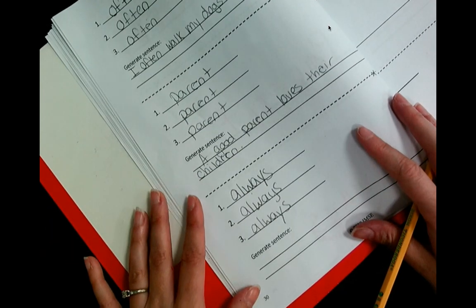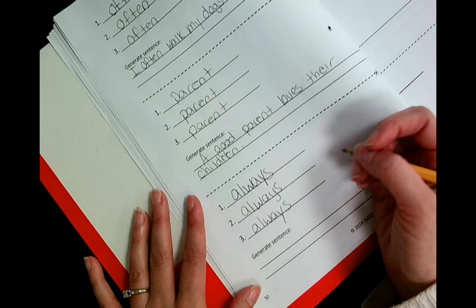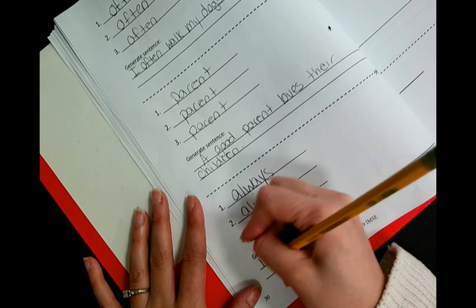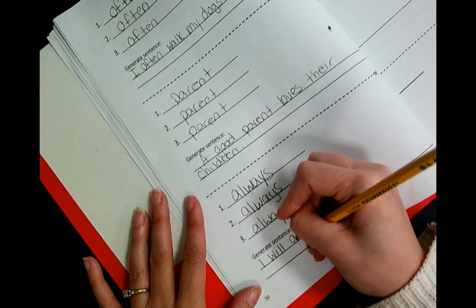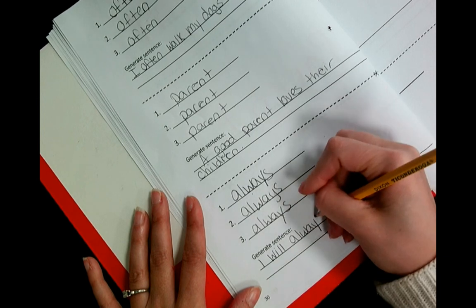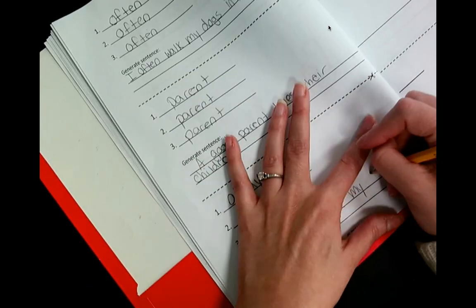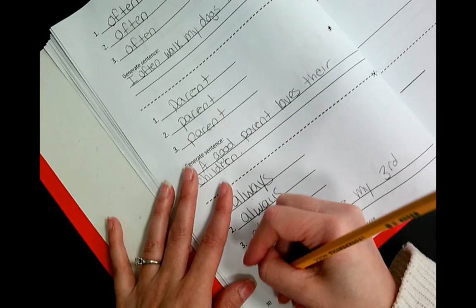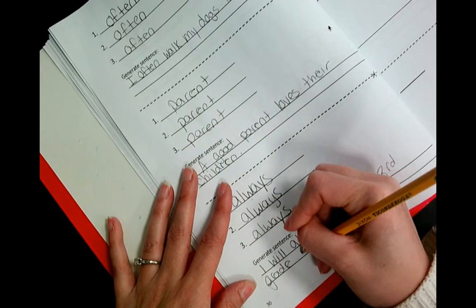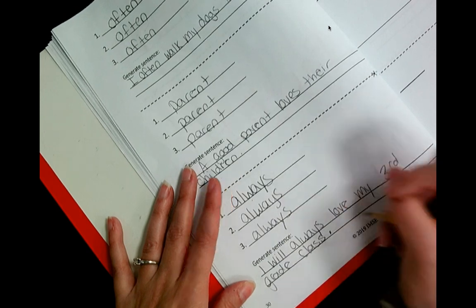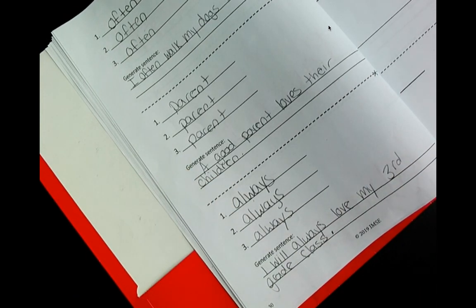And then number, let's see, always. I will always love my 3rd grade class. Always remember that.